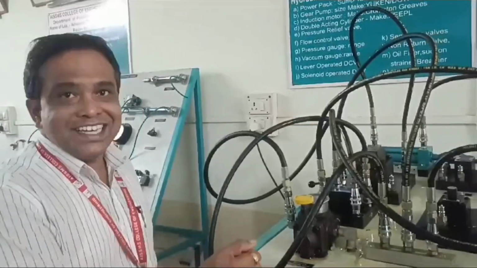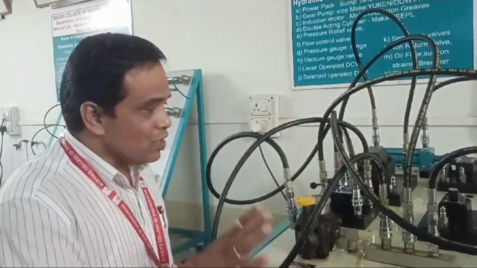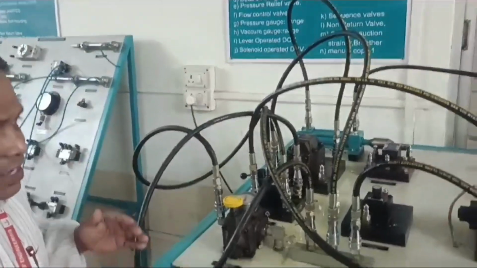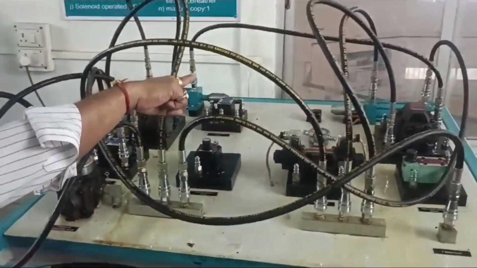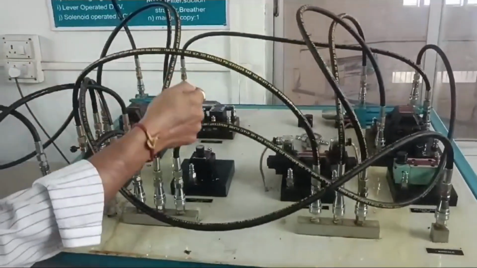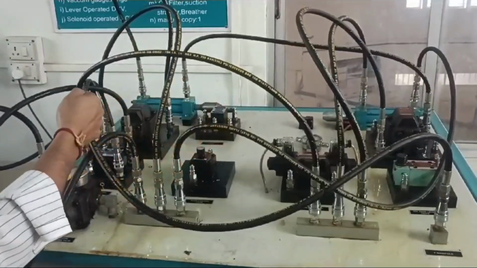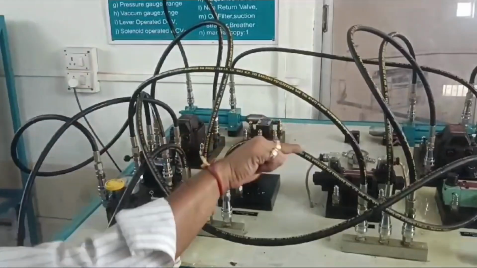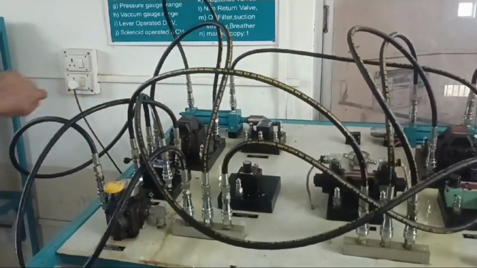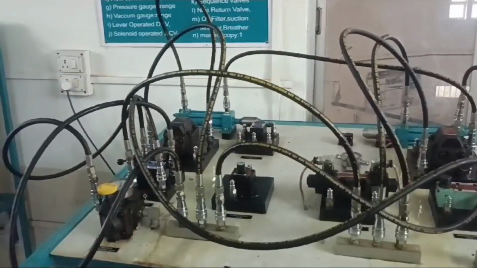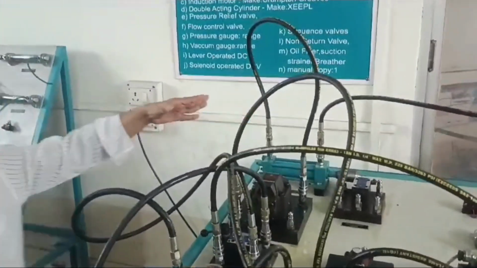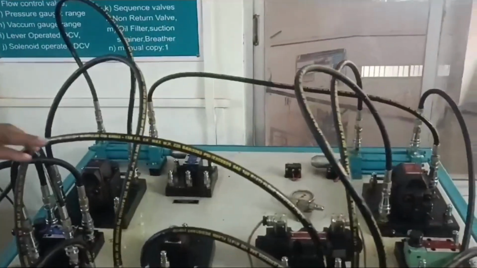So hello, today we will see the sequencing circuit. So what is a sequencing circuit? In this circuit, we will assume the first cylinder is cylinder A and the second is cylinder B. Cylinder A will extend first, then cylinder B will extend, then cylinder A will retract, and cylinder B will retract. So this we are going to achieve by the sequencing valve. We have used two sequencing valves. This is sequencing valve 1, sequencing valve 2.